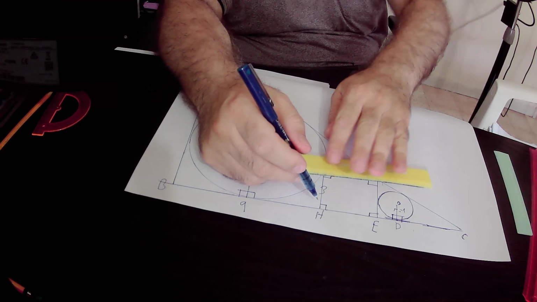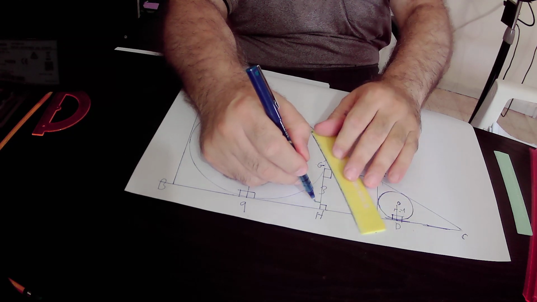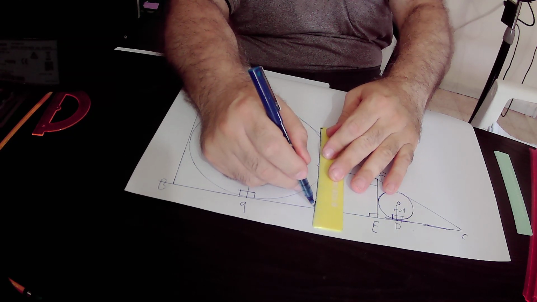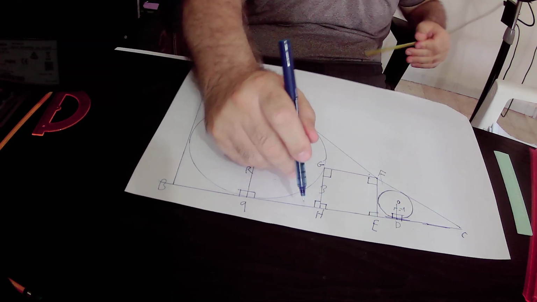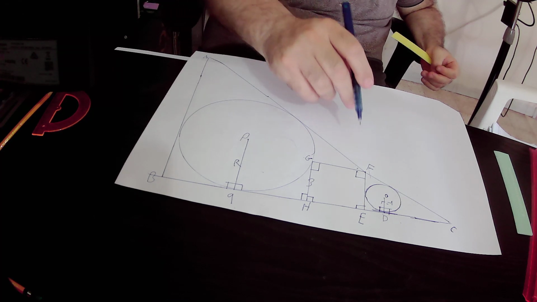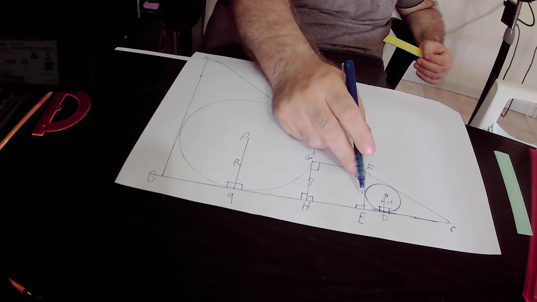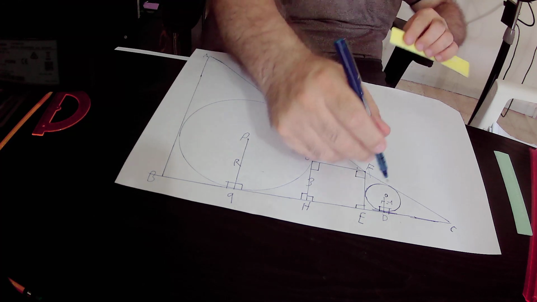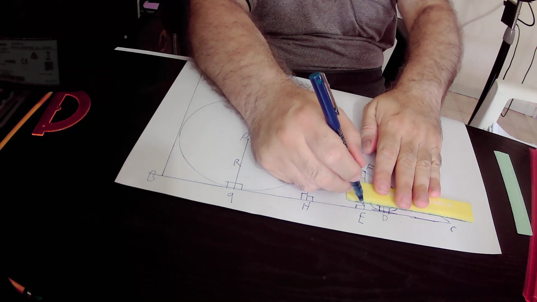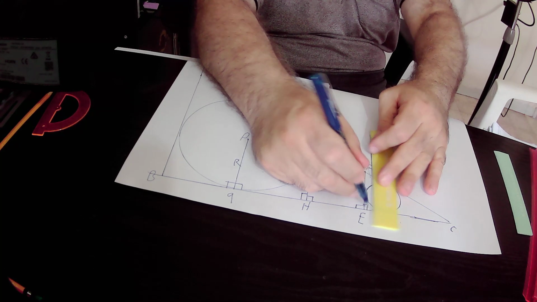Therefore, the missing angle must also equal 90 degrees in order to complete the sum of the angles on the upper side of BC at point H to 180 degrees. This angle must be equal to 90 degrees. Likewise, if we focus on the upper side of the straight line BC at point E, the sum of the angles must be equal to 180 degrees. This angle equals 90 degrees, so this angle must be equal to 90 degrees, according to rule number 3.